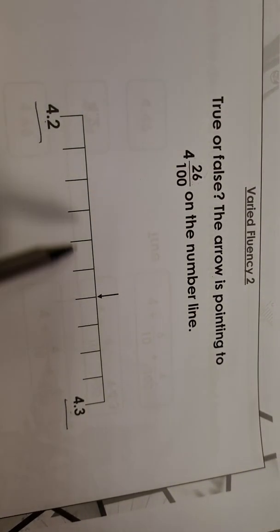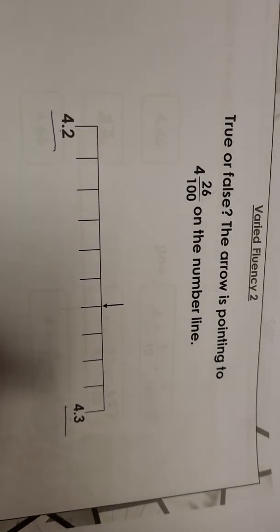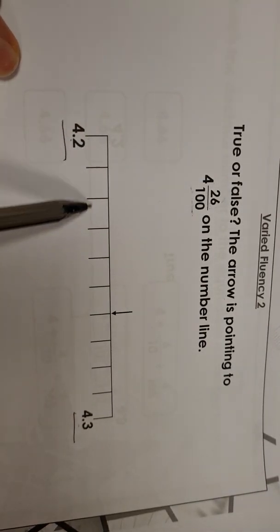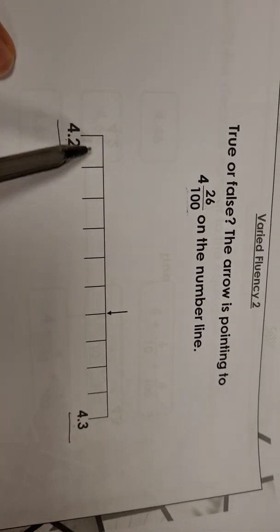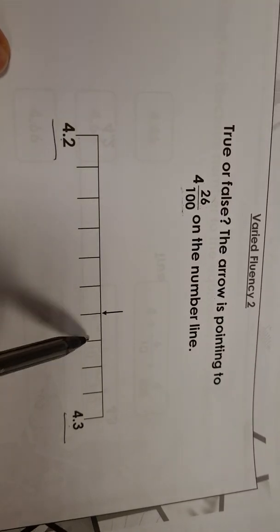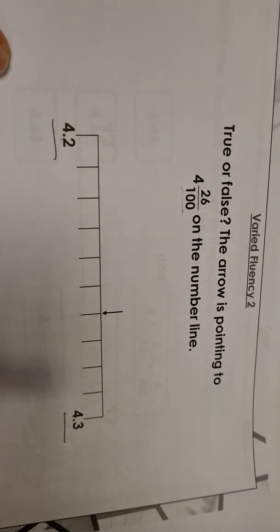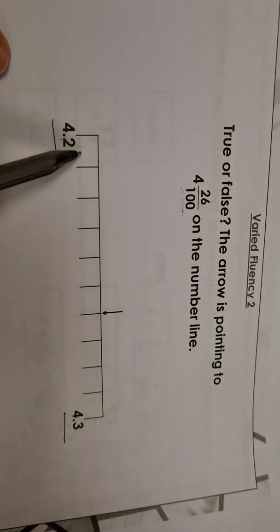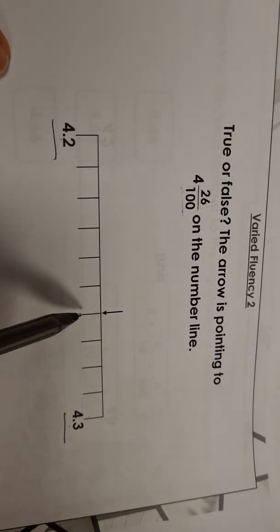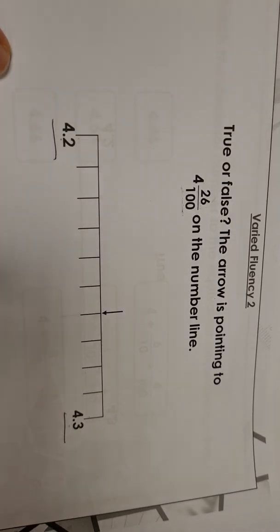So how can 26 be in the middle of them? Does that mean it's false? Well, my numbers are too small here because this is out of hundreds. So if this is out of hundreds, how many have I got? I've got 1, 2, 3, 4, 5, 6, 7, 8, 9. I've got 10 there. So if that's 100, that means each one of these has a different value.